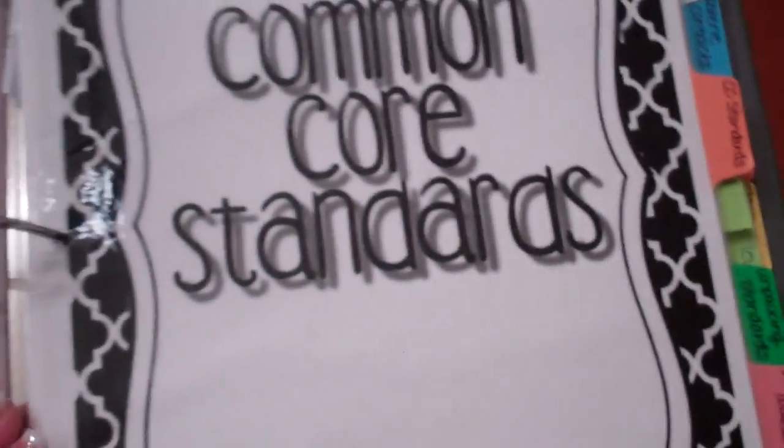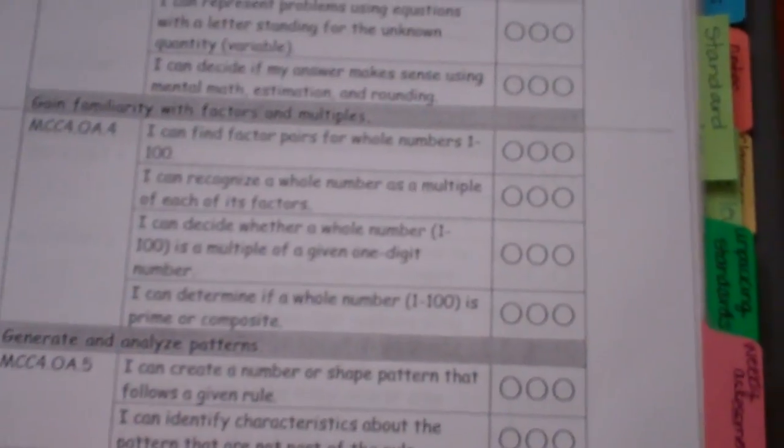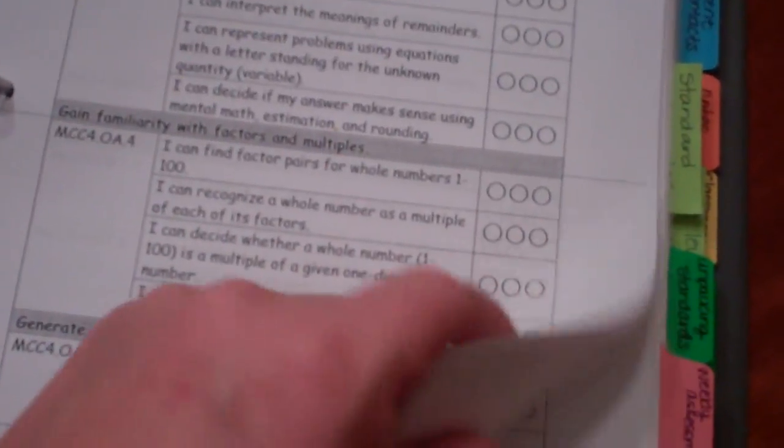Next one are my Common Core standards. First thing, these are the ones that I usually use the most. These are kid-friendly I can statements for all of my math standards. And then behind them I have the regular standards from the State Board of Education. And then I have a little post-it divider tab. These are all for math because that's what the bulk of my lesson planning is. But I also teach 2 small classes of science. And so I just have my standards here for that.